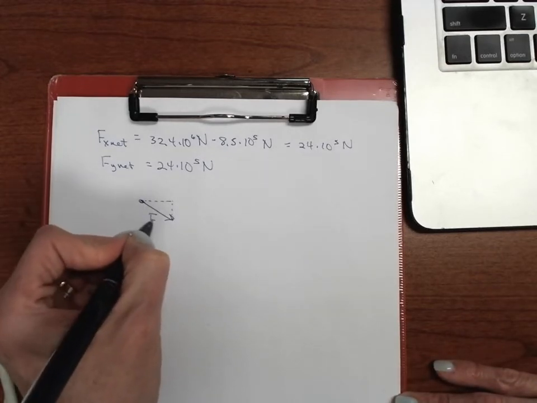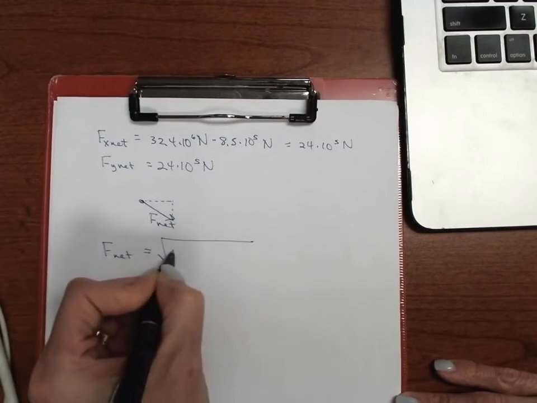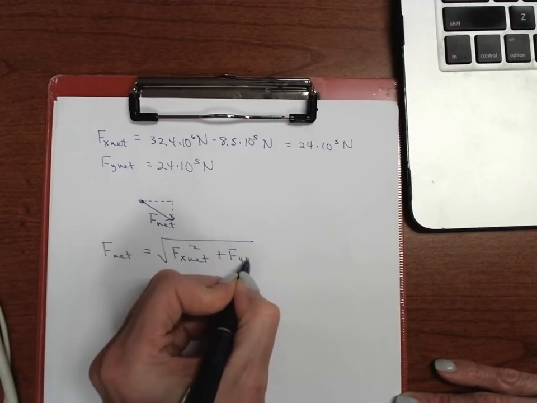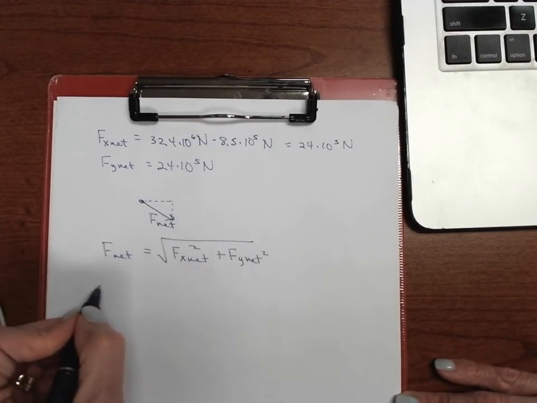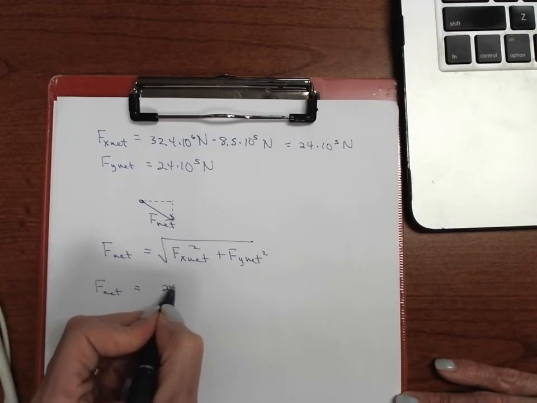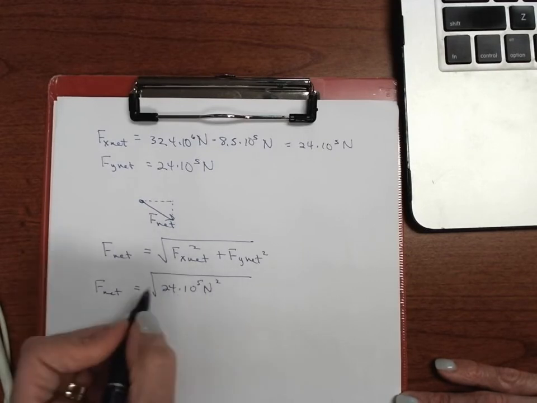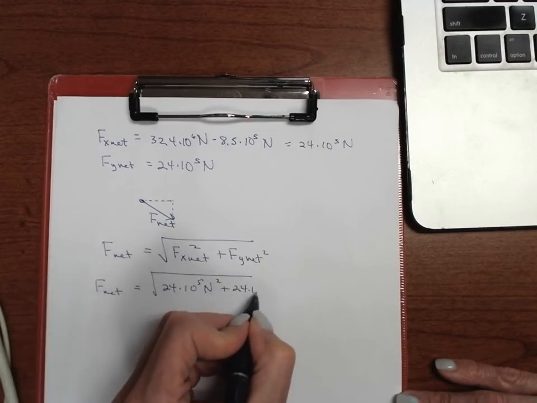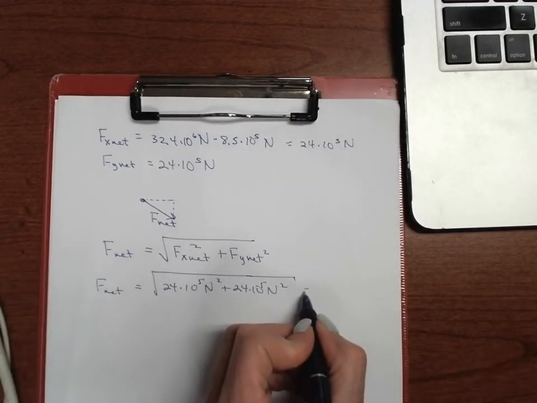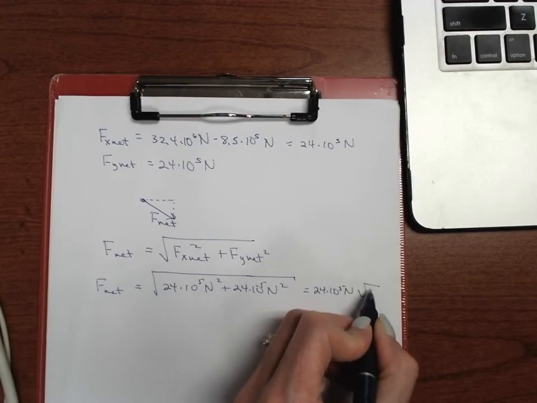So my F net is equal to the square root of Fx net squared plus Fy net squared. When I plug that in, I get F net equals the square root of (24 times 10 to the 5th newtons) squared plus (24 times 10 to the 5th newtons) squared. I can factor that, and that would be 24 times 10 to the 5th newtons times the square root of 2.